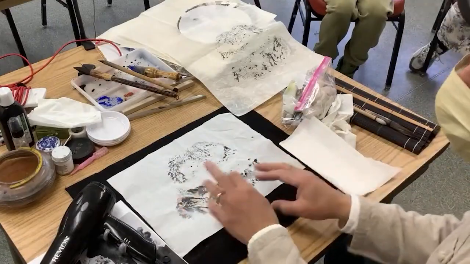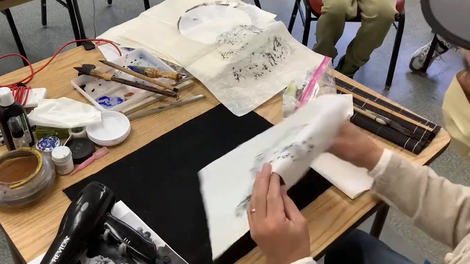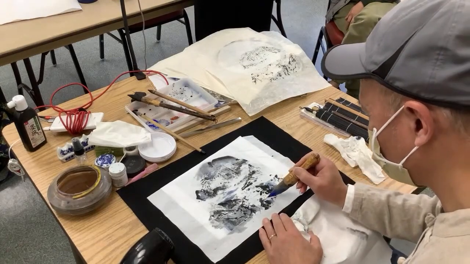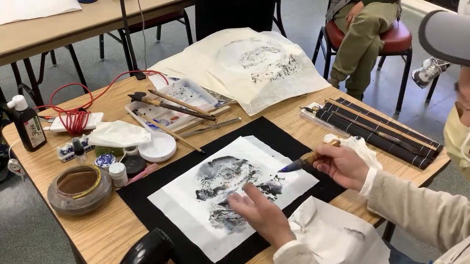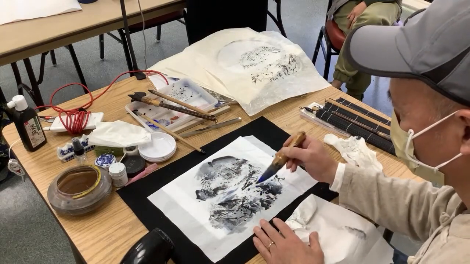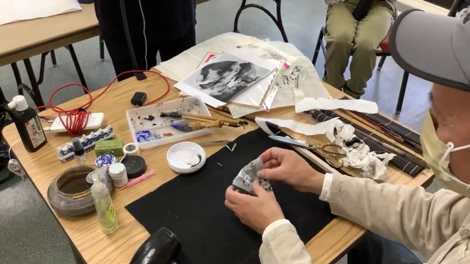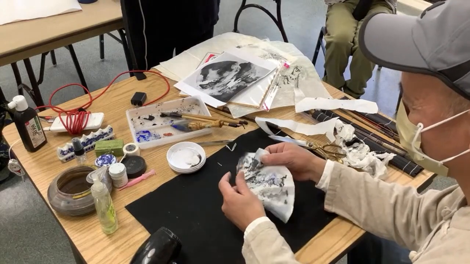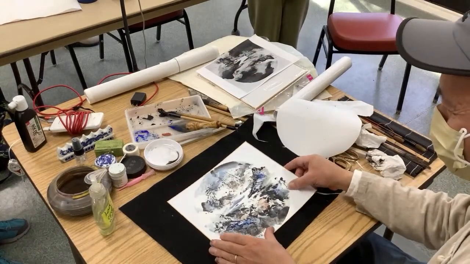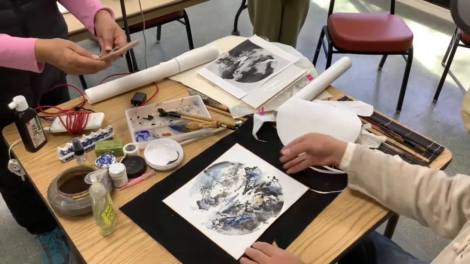Choosing the right perspective for your own landscape painting is an important aspect of creating a successful and striking piece of art. When deciding on a perspective, it's essential to consider the subject matter of your painting and the overall aesthetic you're trying to achieve. Each perspective offers a unique way of viewing the natural world and has its own distinct characteristics.